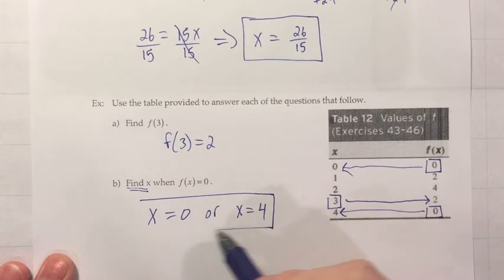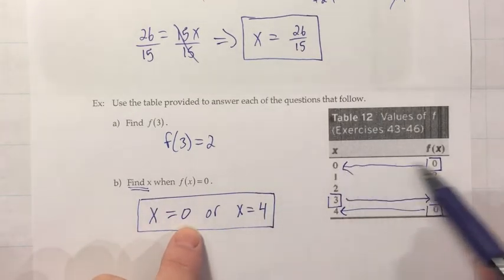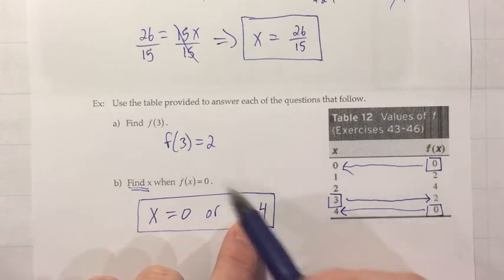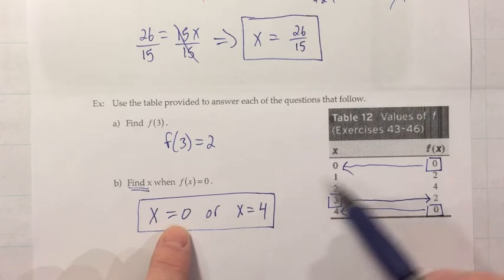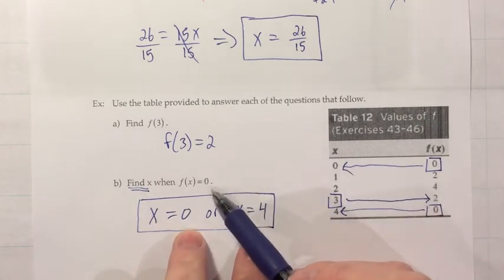But you'd still have the two answers. And you can even check those to see if they work. If x is 0, f of x is 0. If x is 4, f of x is 0. So either way, you plug either of these in for the x, the 0 or the 4, and you end up with an f of x of 0, which is what they want.